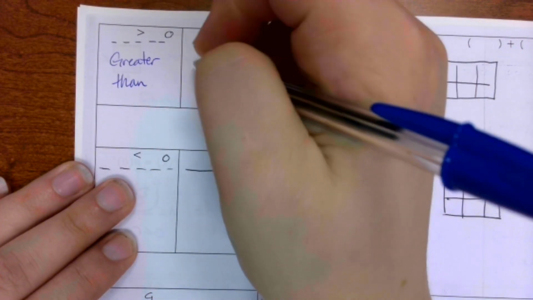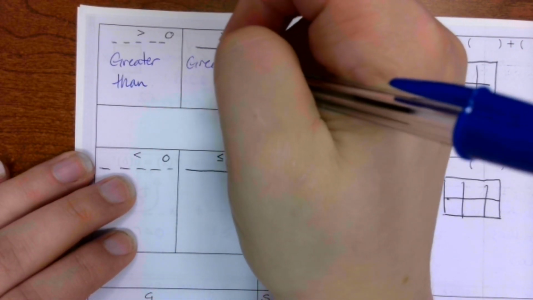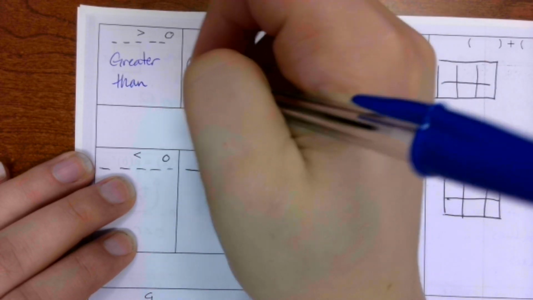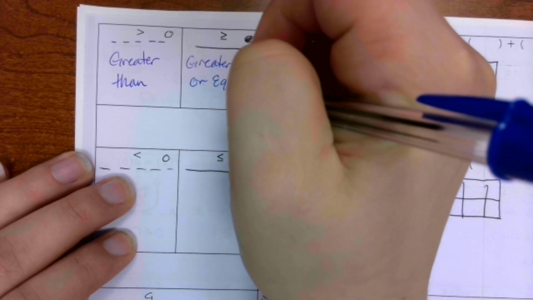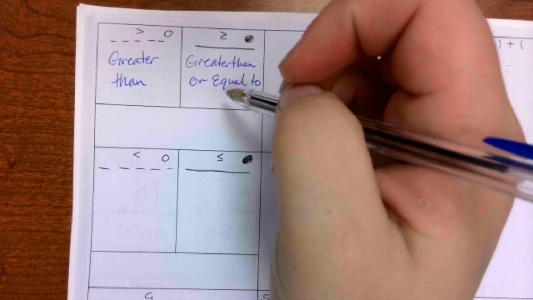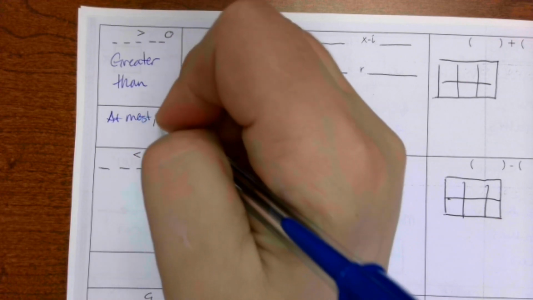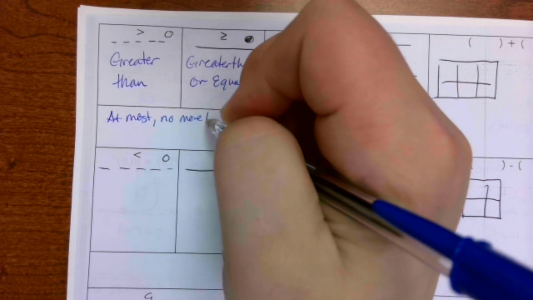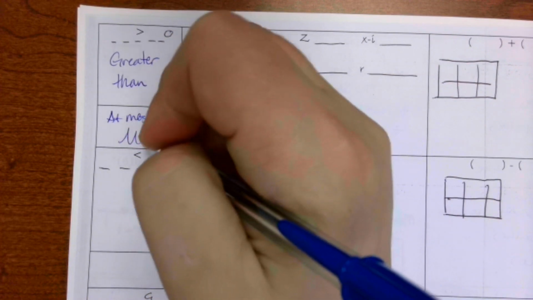Flip it over. All right. You should know that this is greater than. I put a dash in an open circle to help you. This is greater than or equal to. This is at most, no more than, and maximum.